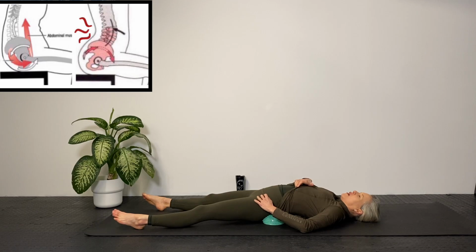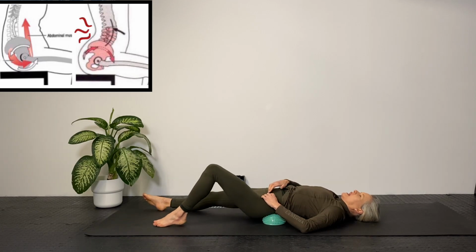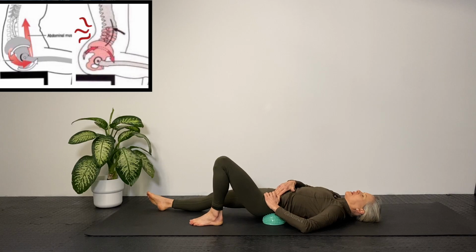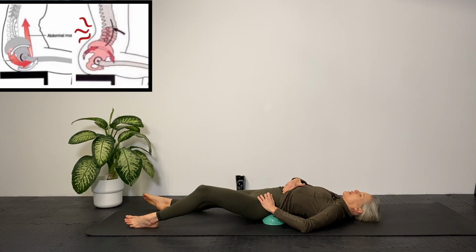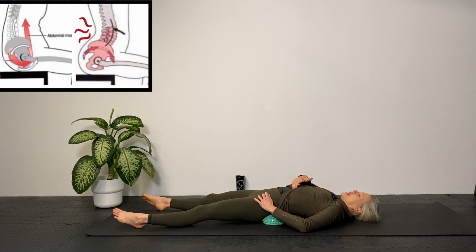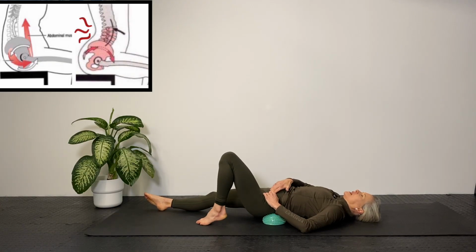Work directly onto the skin and exhale. I'm a little bit chilly, so my fingers are freezing, so I'm going to keep my hands out of my pants.